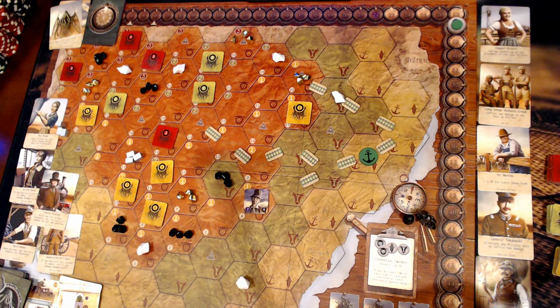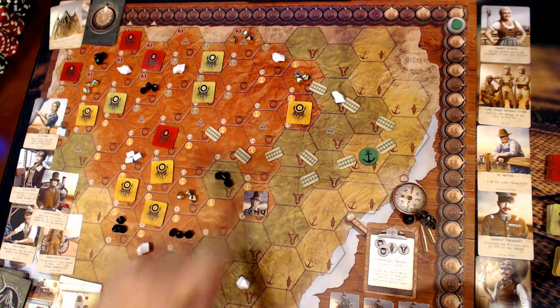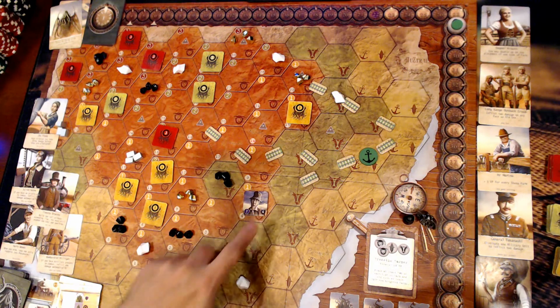Right, so that didn't cost us anything. What I think I'm going to do is, do we want to kill this zombie? Or do we want to let it, I think we just want to let it come over and fight us because, again, I'm not too scared of these guys.